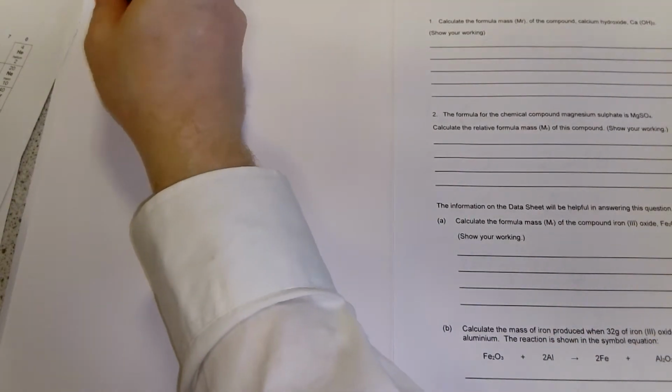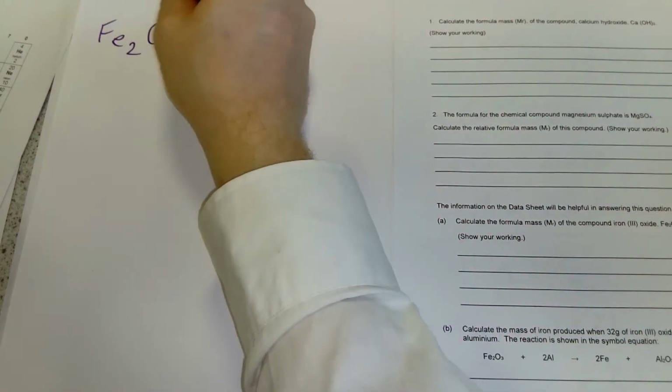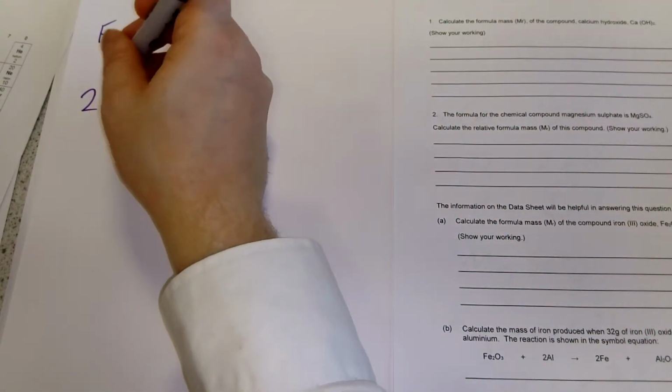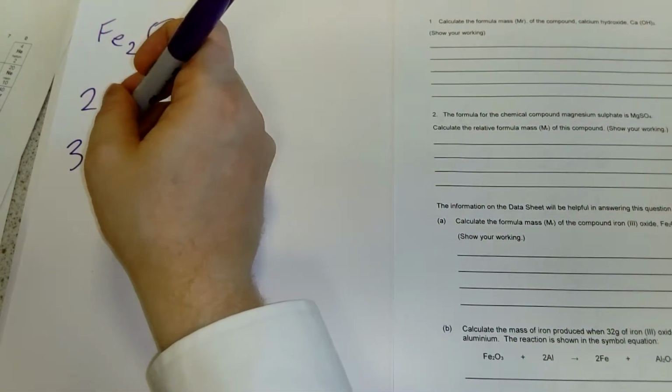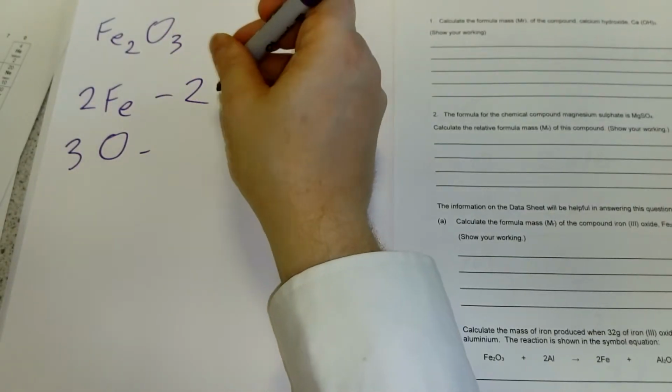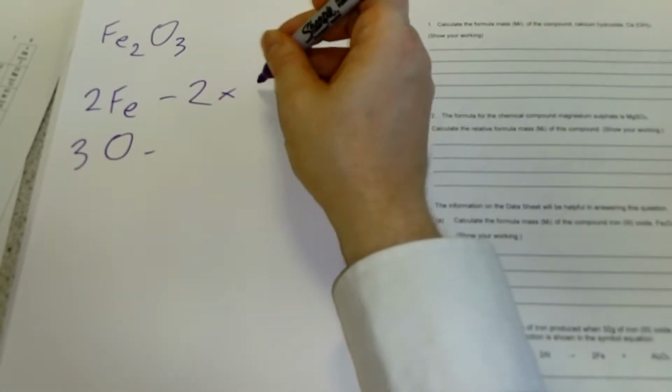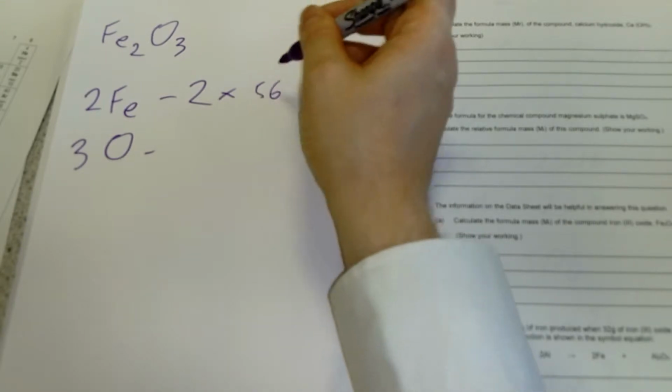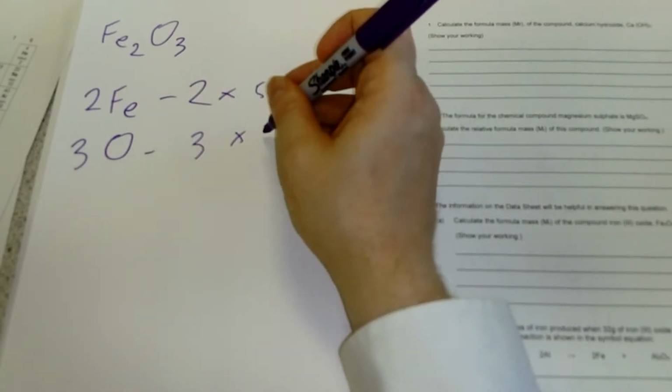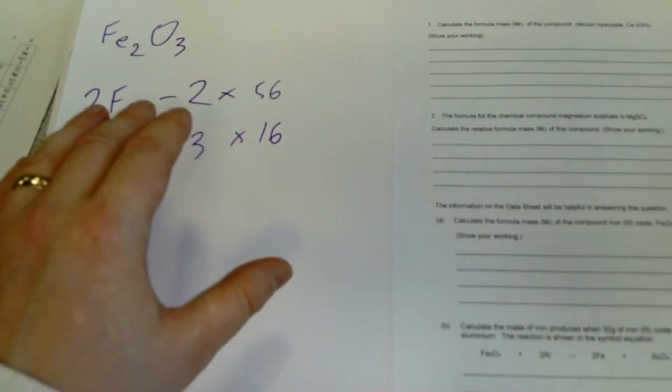The last bit is asking you to work out the relative formula mass of iron oxide. So iron oxide, Fe2O3. So we've got 2 Fe's, 3 oxygens, so you're going to have 2 times 56, and add to that 3 times 16. That's how you'd work that bit out.